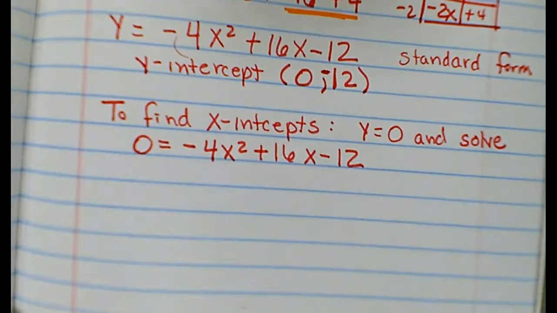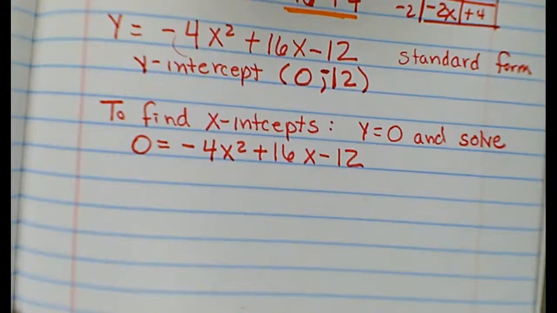How do you solve a quadratic? We have 3 methods to solve a quadratic. We can solve it by factoring, by the formula, or by completing the square. If it will factor, factoring's the easiest way.